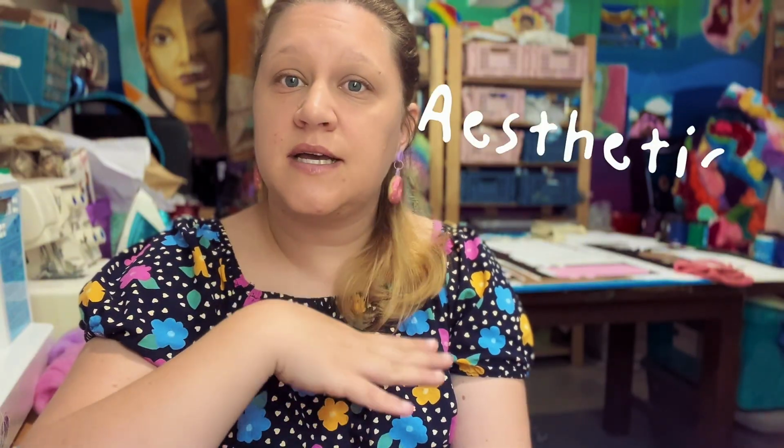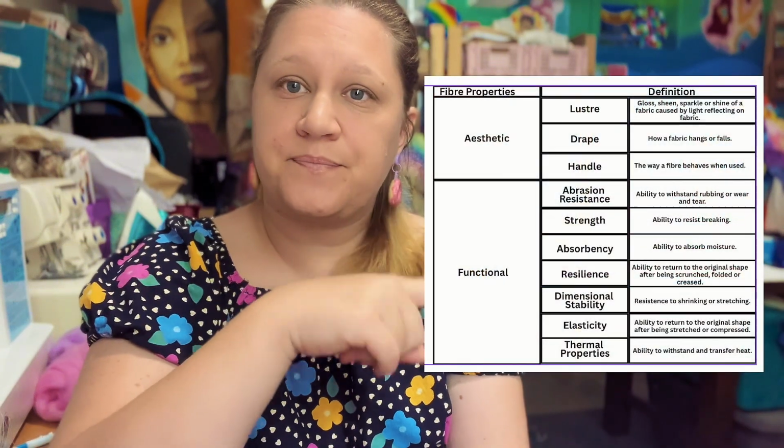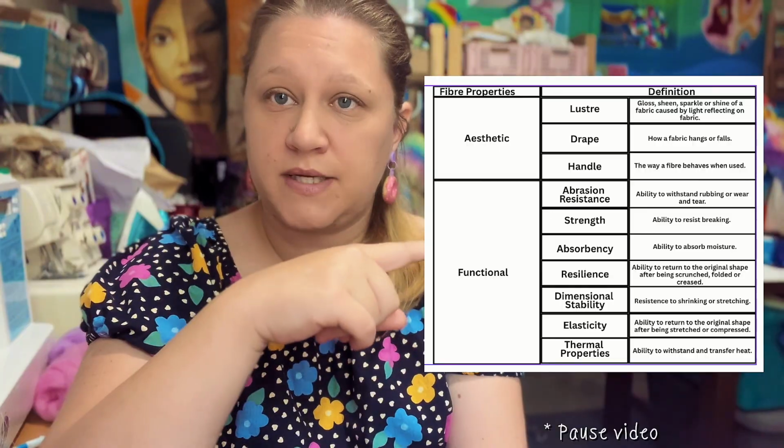Fibres have different properties or qualities, and these properties determine the end use of a fibre. So it's important to understand the properties because it will allow you to understand how they will perform for you when you are constructing your own textile piece or work or project or garment. Anyways, so there are a number of fibre properties in textiles, and we separate them into two different categories. So the two different categories are aesthetic and functional. I will pop up a table here next to me explaining and showing the different properties.